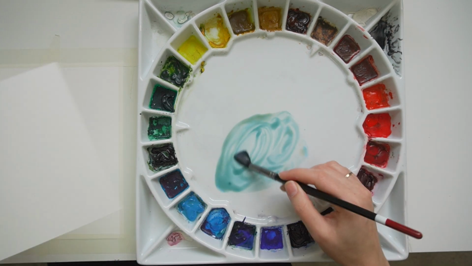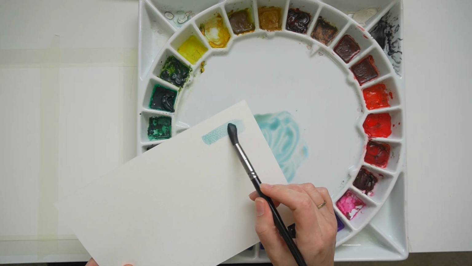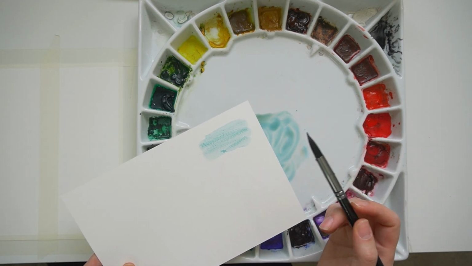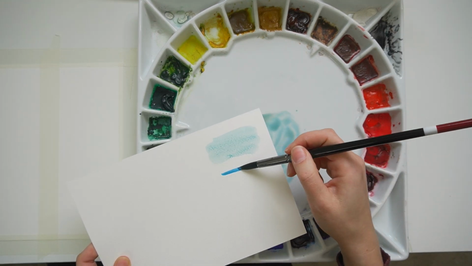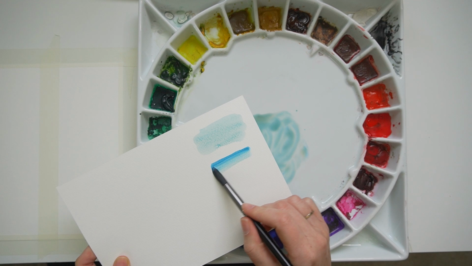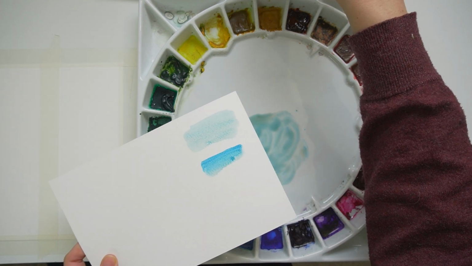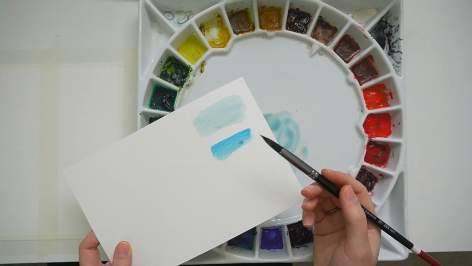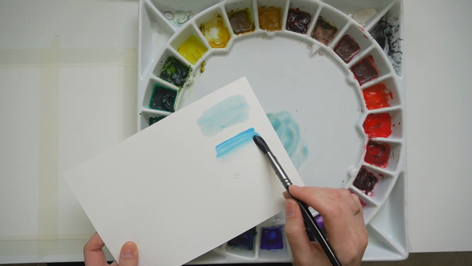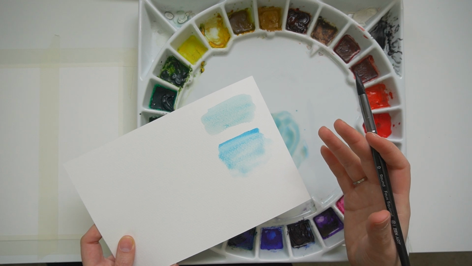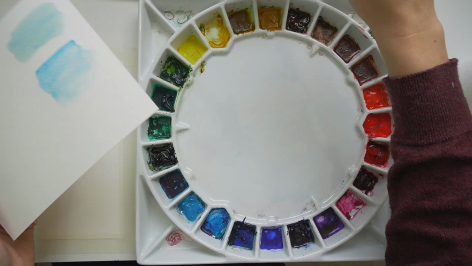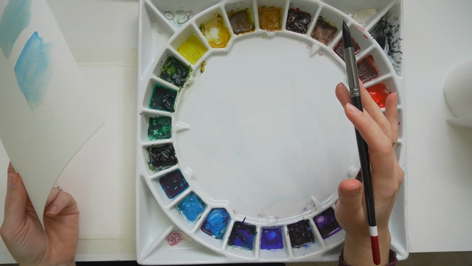And we quickly get a nice, more natural sky tone, where originally the cerulean was really quite bright, which again, if you're going for a sunny beach scene, this is going to be your color. You'll want to dilute it a little bit with some water, but it is a great option for that perfect sunny day. Next, let's talk about my ultimate go-to.